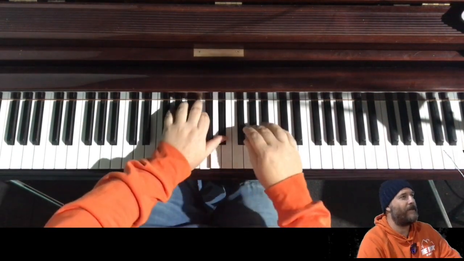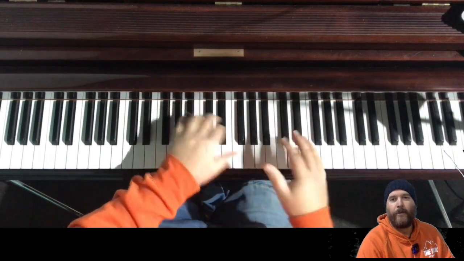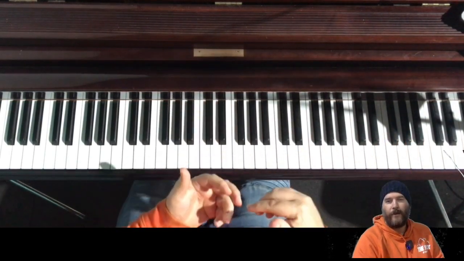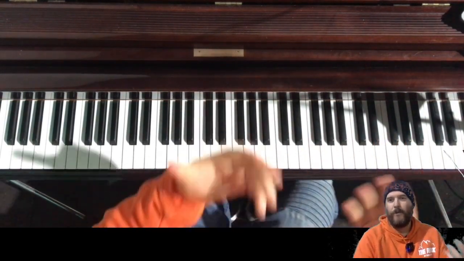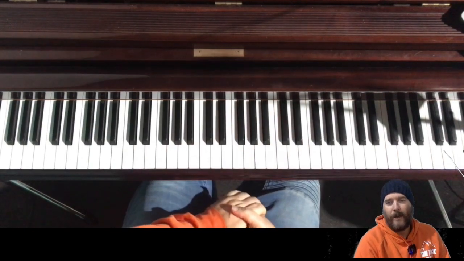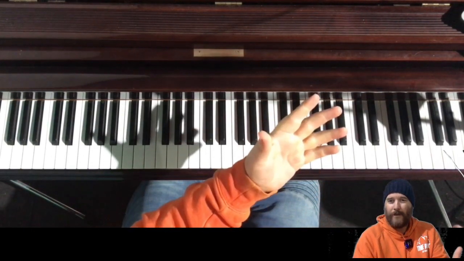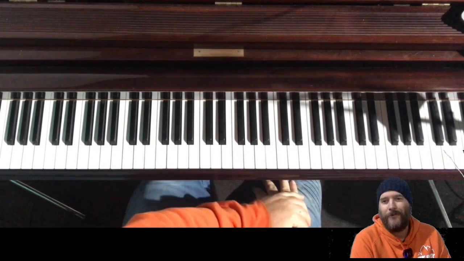So we've got something like this. Still three notes going down, three notes going down, but moving around the piano as well. Now, why does that work, right? Why is it important to develop themes?